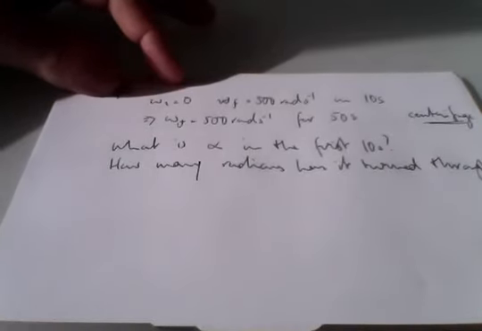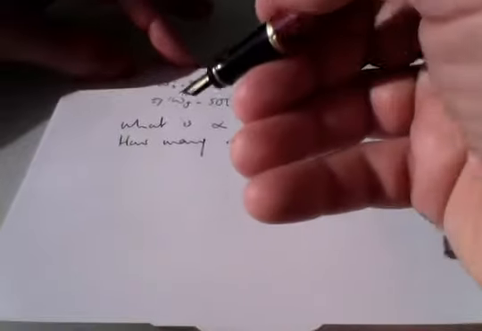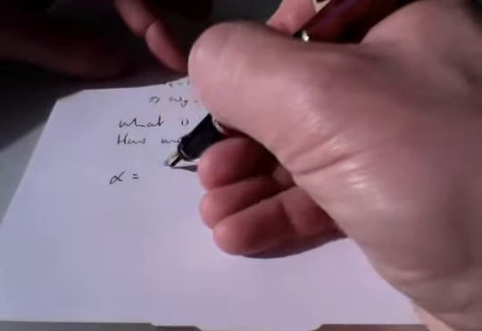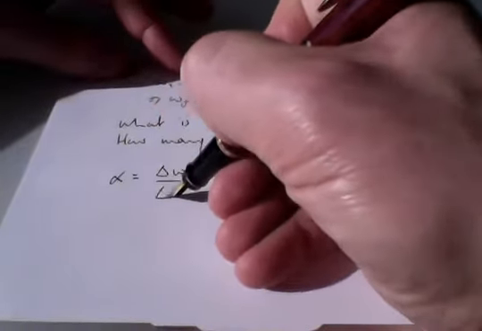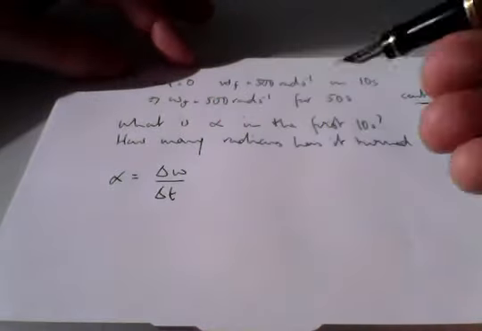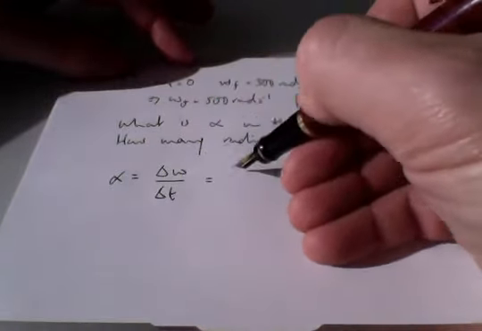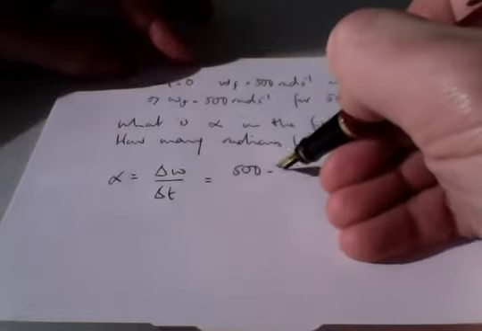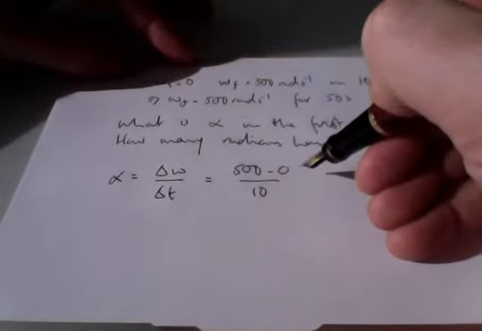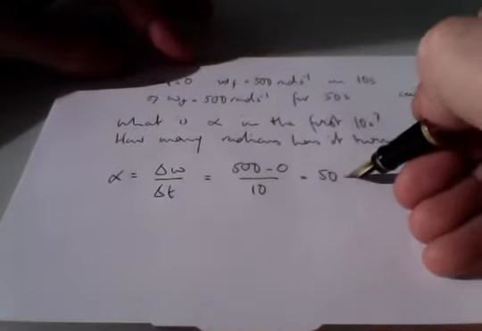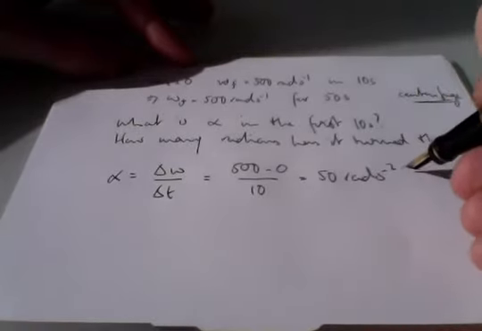Okay, you think you know, hit pause, otherwise here comes the answer. Okay, alpha to start with is very simple. The change in angular speed divided by the time taken. It started at 0, it's gone to 500, and that's happened in 10 seconds, giving us very simply 50 rads per second squared.